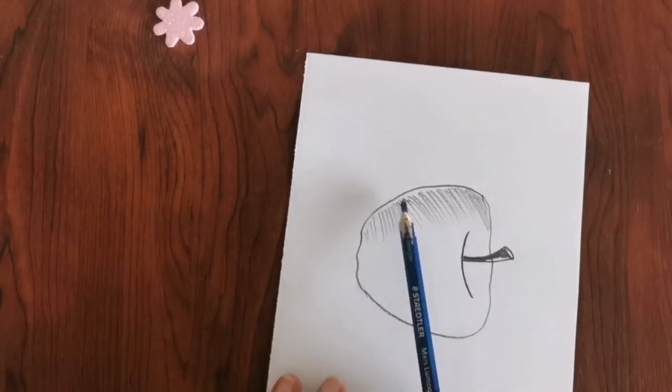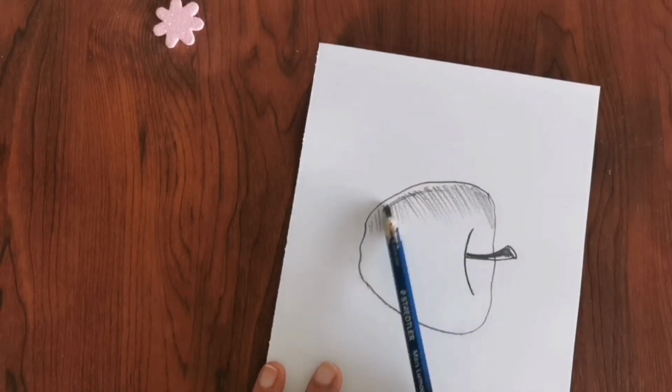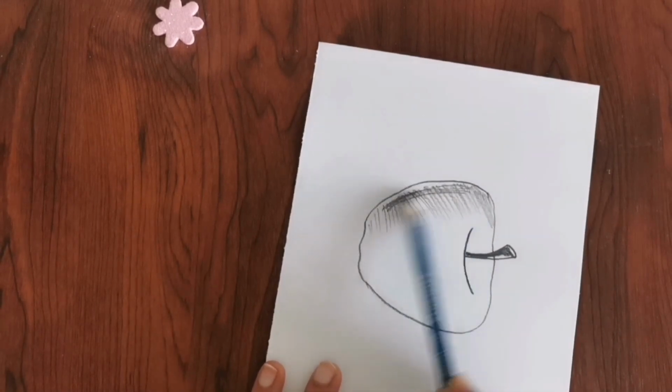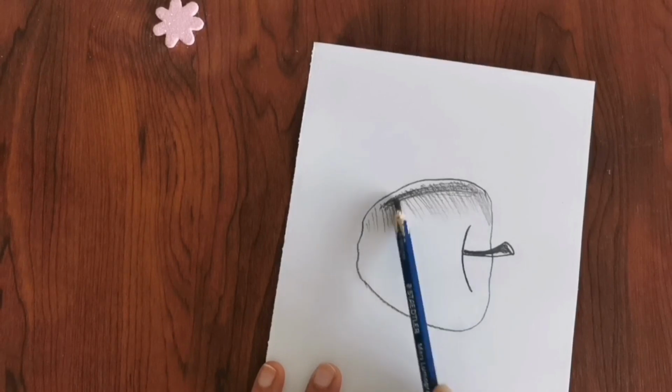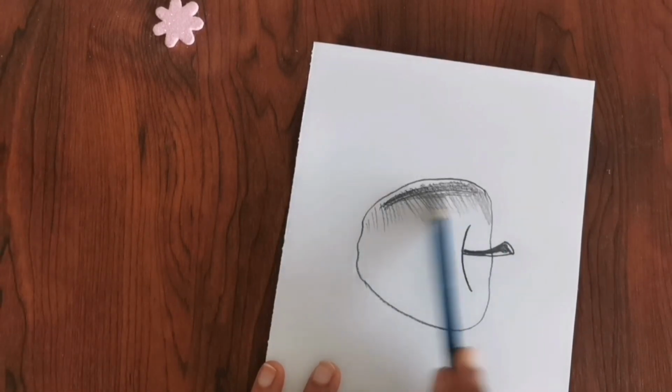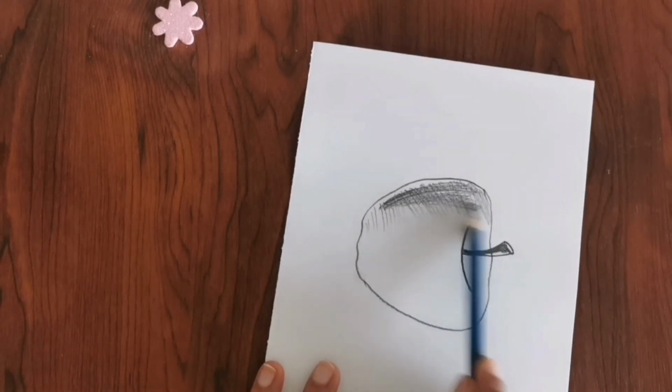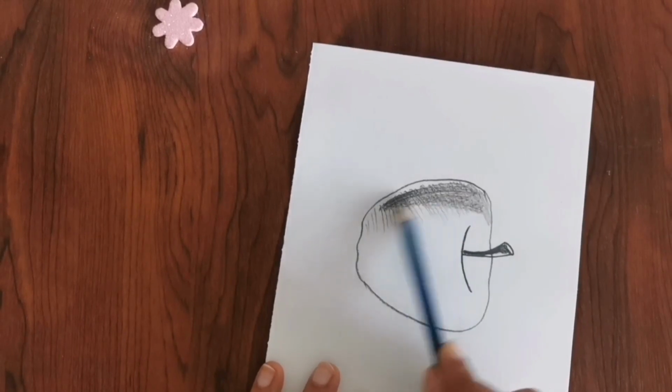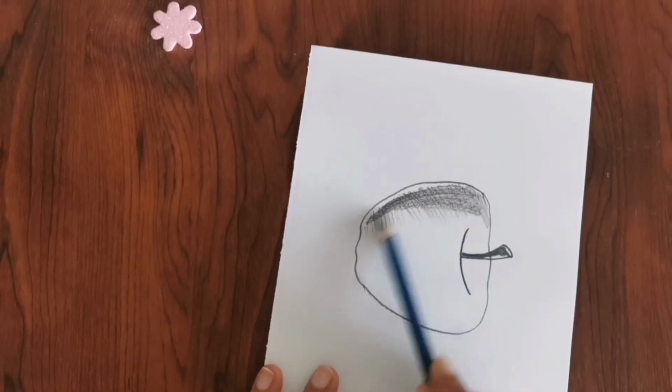So this is the area where we are supposed to make the shadow, because on the other side we are imagining that light is falling. So I'm just shading this way, giving some strokes this way.